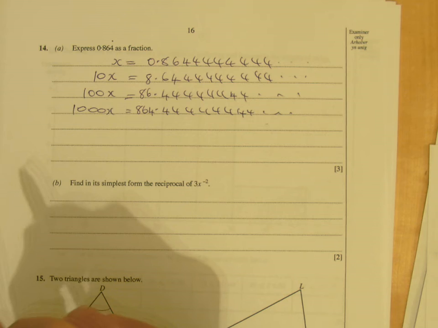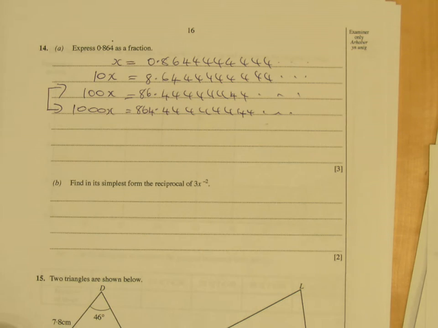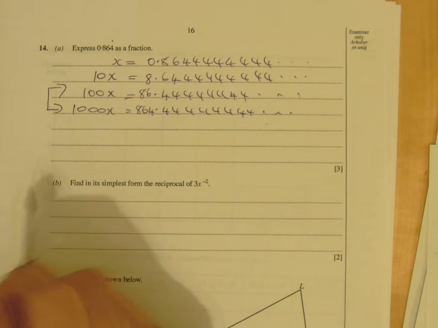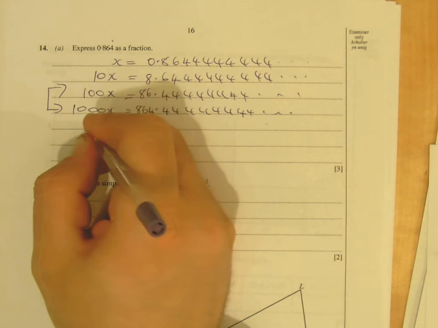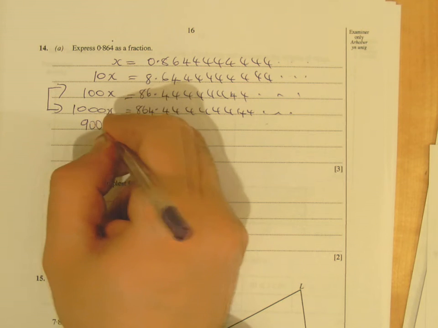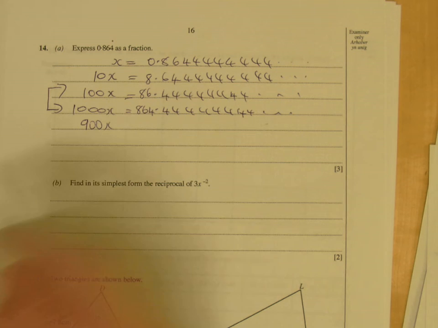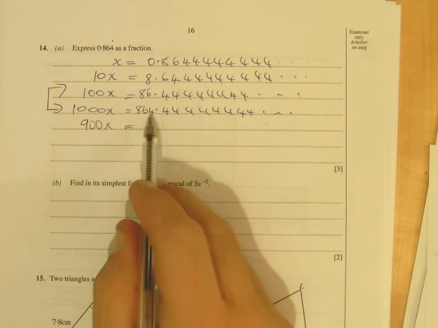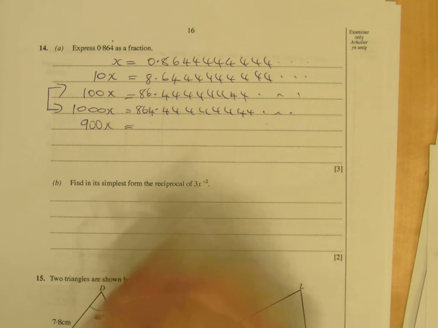So what we do then is, quite simply, pair up the ones that are identical, those two there, and we'll take them away. So 1,000x take away 100x is 900x. And then here, now if we take away these, you realize that the 4s will just disappear, become 0, okay?